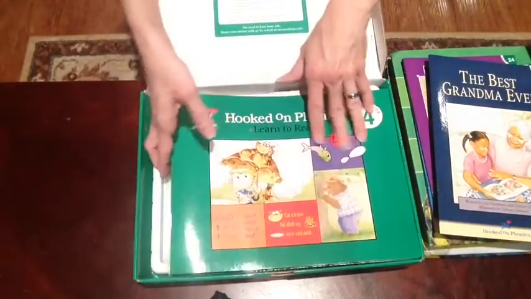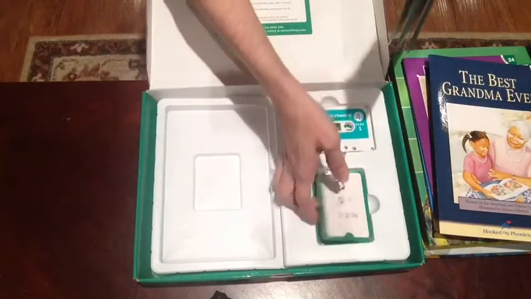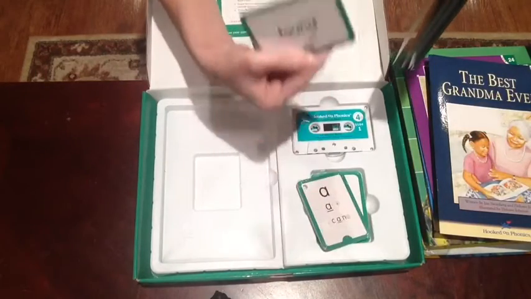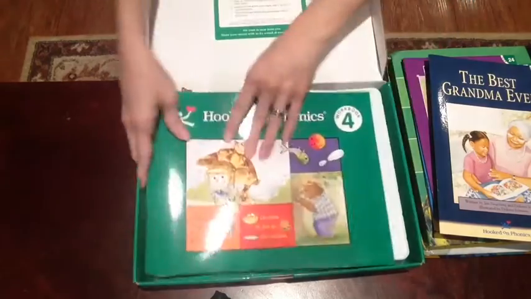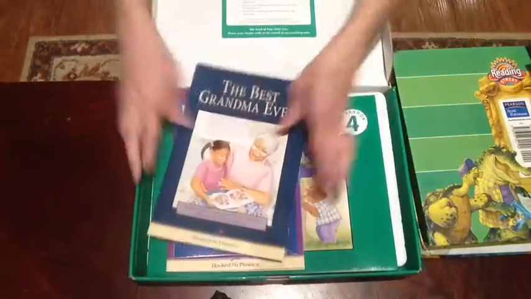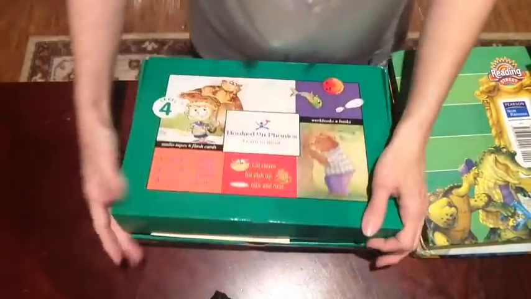And so we have number 4. It also comes with little cards for them to play. They have sight words that they'll do. So we'll do this one, and I'll show you number 5.